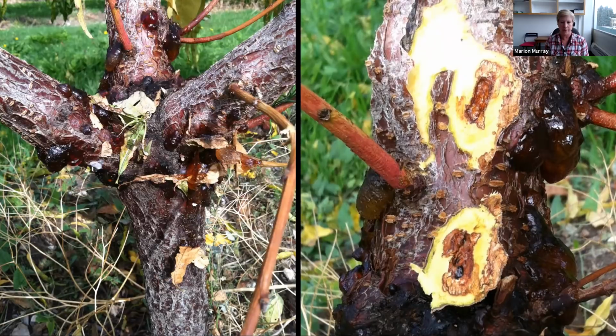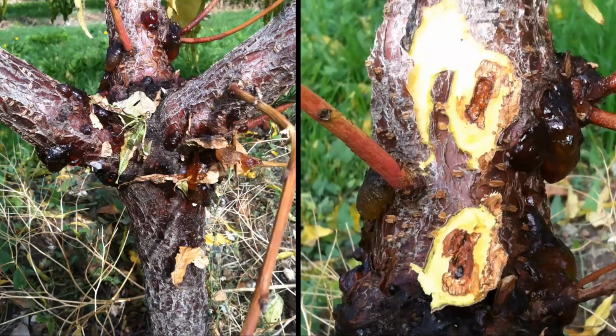Marion, I have some gummosis and Cytospora questions. Okay, you want to wait? There would be a few. I got 23. What do you want to do? Keep going or tackle a few of them? I think I'll keep going, and maybe, actually, I changed my mind. I'll tackle a few.